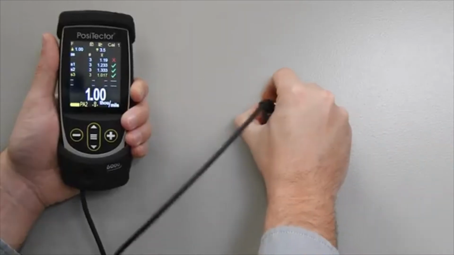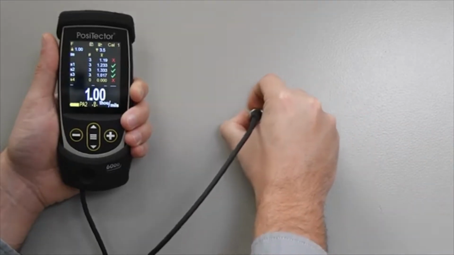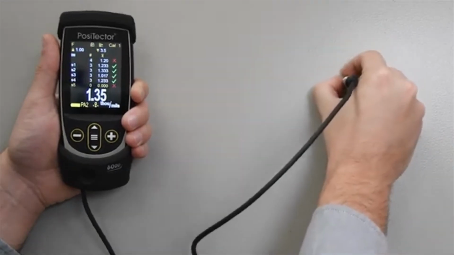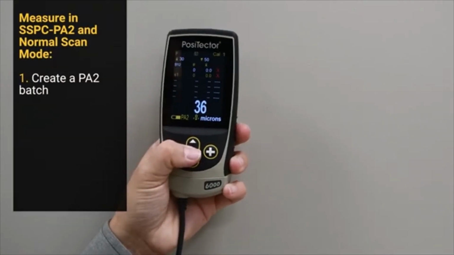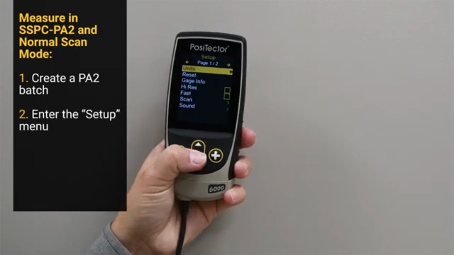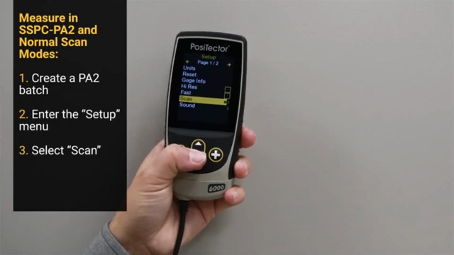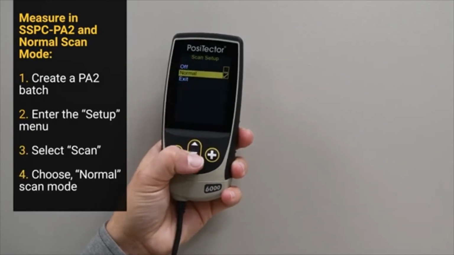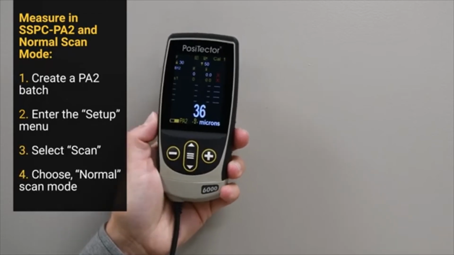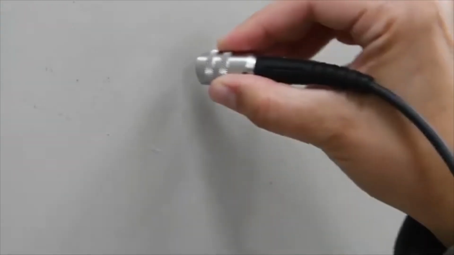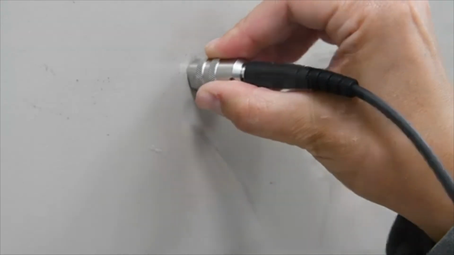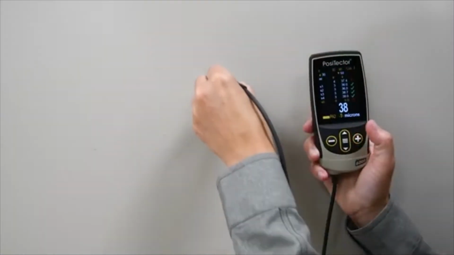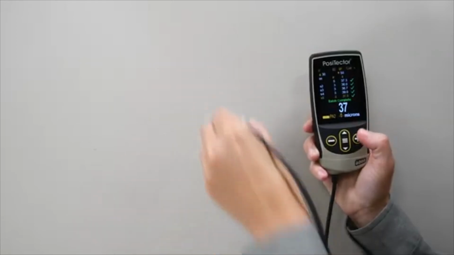To save even more time, Scan mode can be used to quickly capture spot measurements. After a PA2 batch has been created, enter the Gauge menu and select Setup, Scan, and choose the normal scan mode. Instead of lifting the probe between each individual reading, hold the probe down and move it in a circle to quickly capture all 3 spot readings. Using PA2 mode and scan mode together, each area can be measured in seconds.